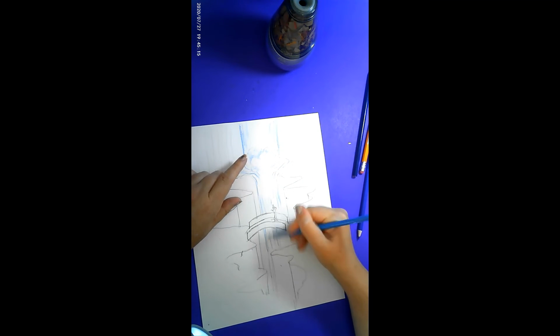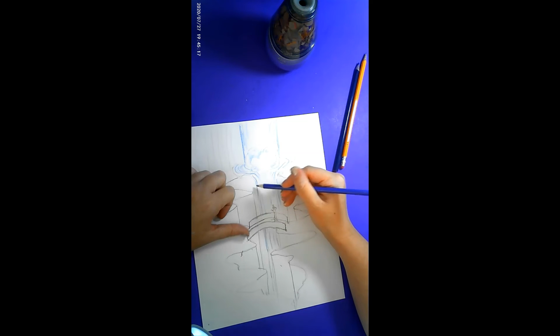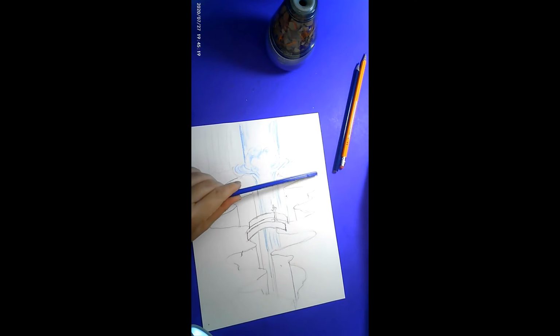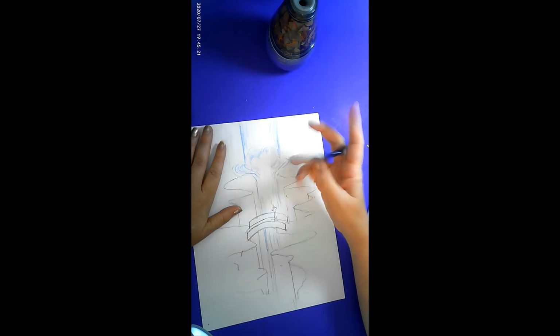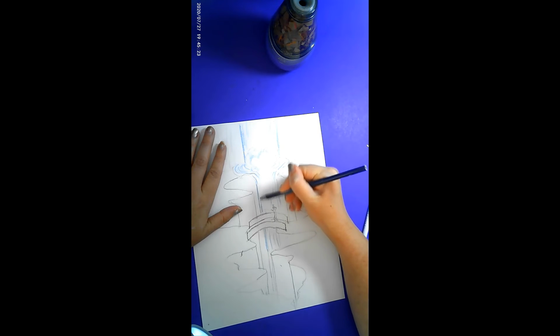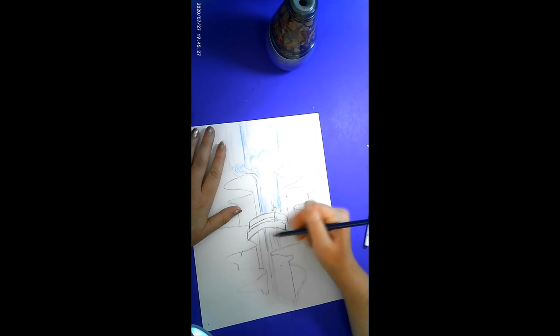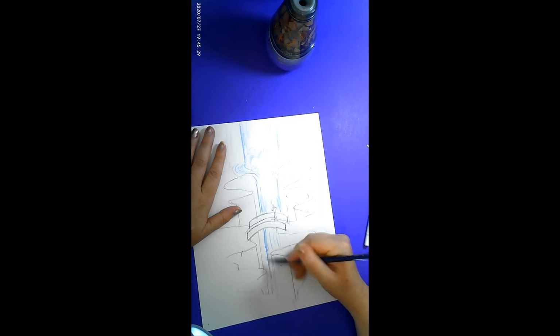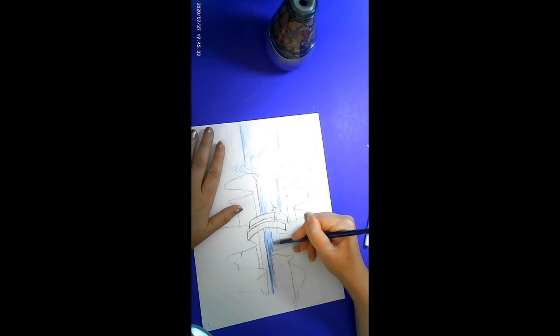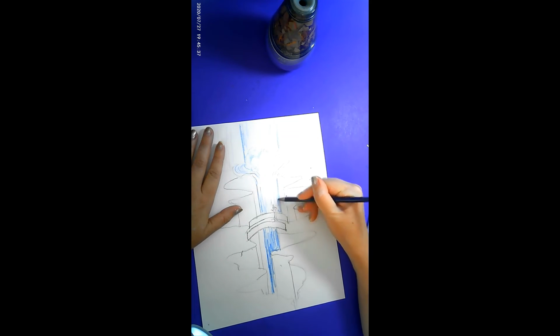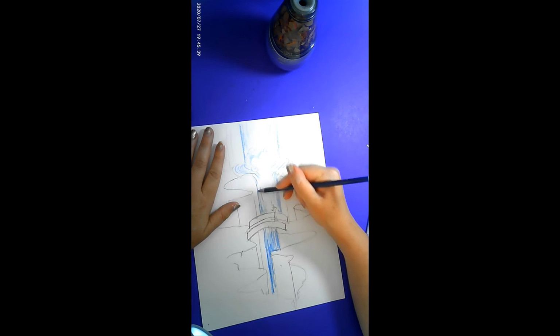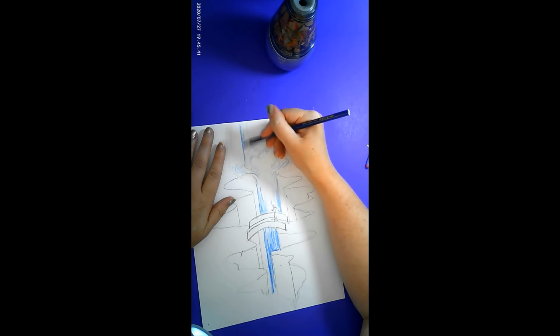That comes down. And then you would go in with your darker colors. Whoops, is that a purple? Yes, I don't want that color. Alright, and then I'm going to use some darker colors. And as it goes down through here, it's going to get even darker. I would add some darker colors here as well.